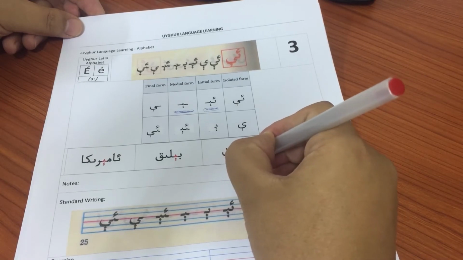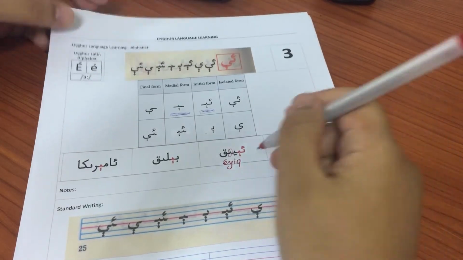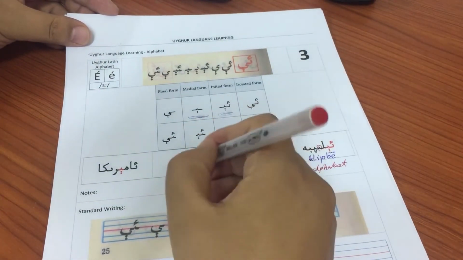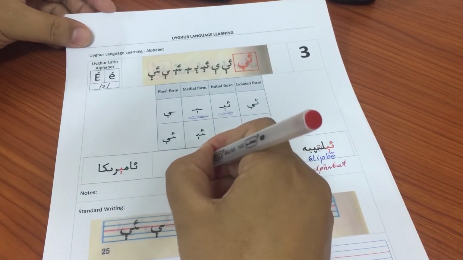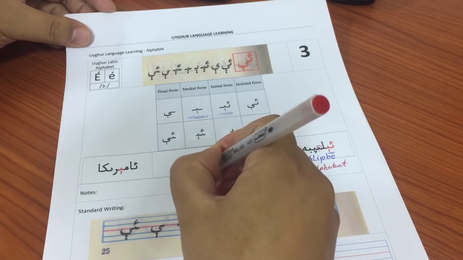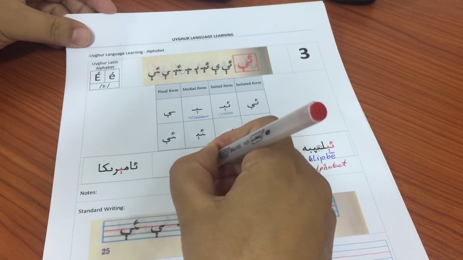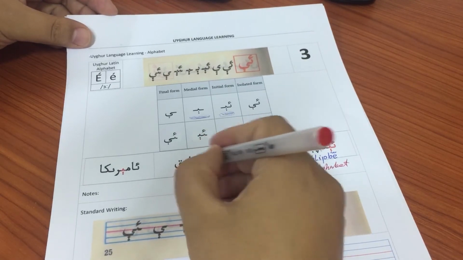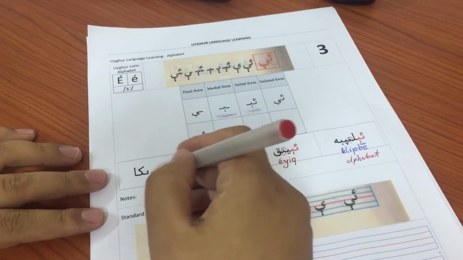The letter q we pronounce as k. Eyiq. After this one, beliq. This is a and this is e. Beliq.